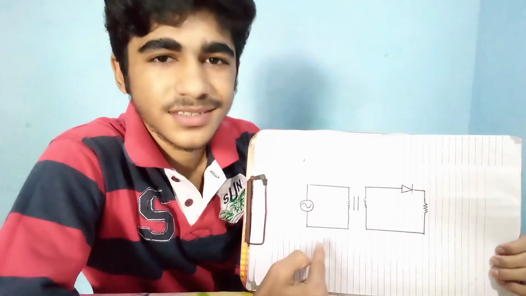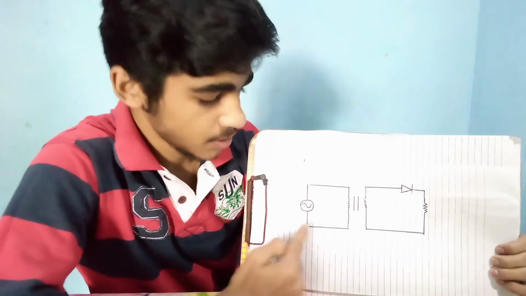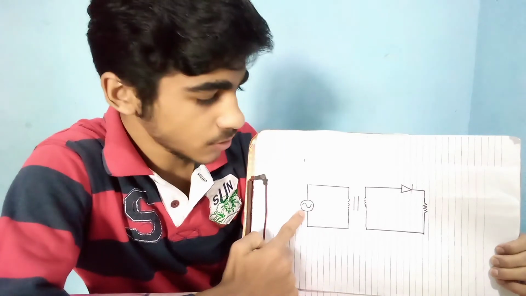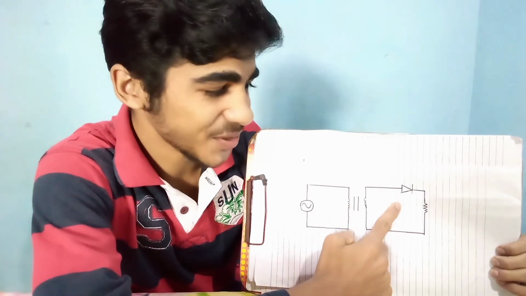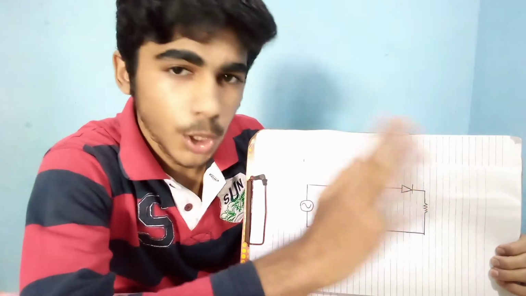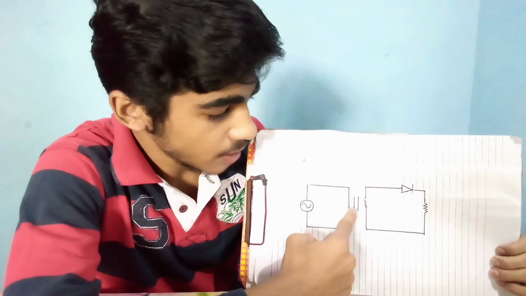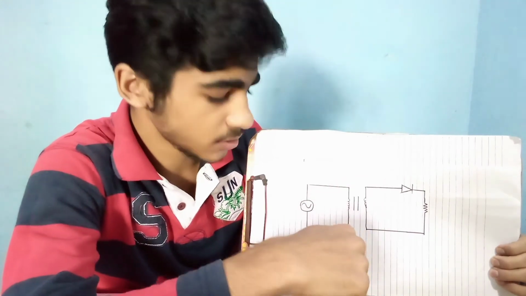The working of the half-wave rectifier takes advantage of the fact that diodes only allow current to flow in one direction. This is a half-wave rectifier circuit. This is just an alternating current source. This is the step-down transformer, and this is the king, the diode, and this is just a load. Don't worry if you don't know about diodes and transformers. I'll put the link in the description.